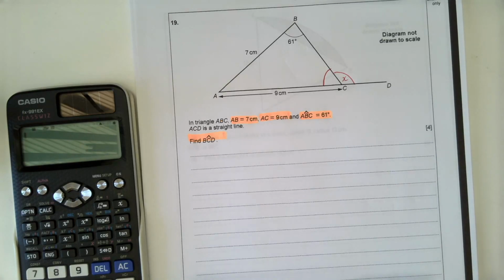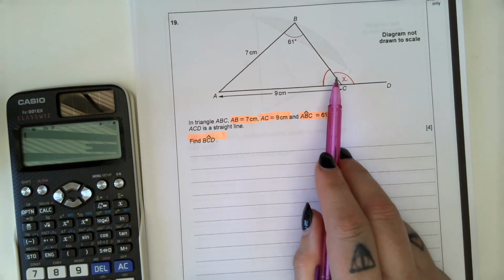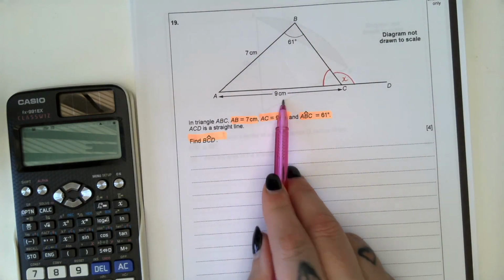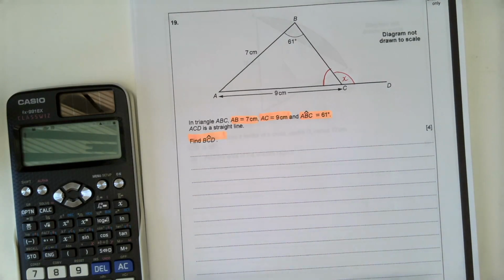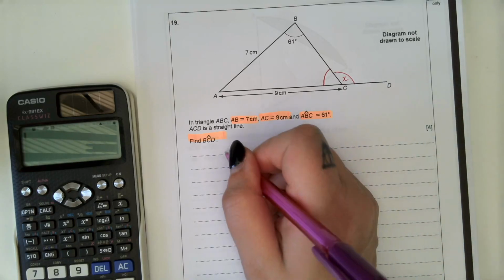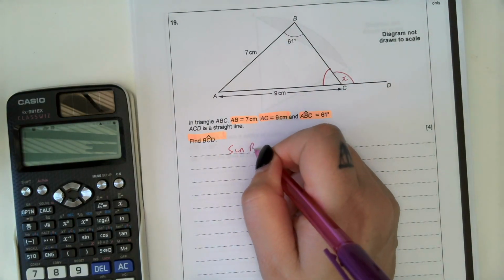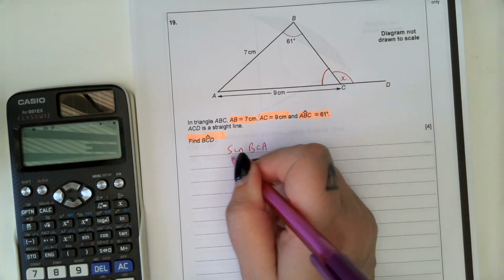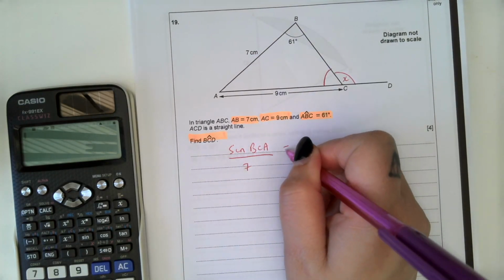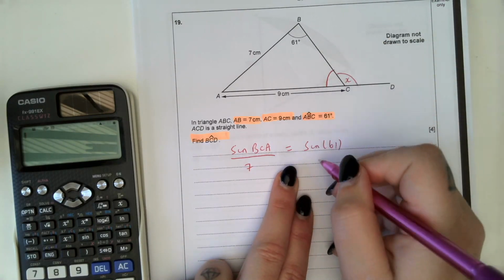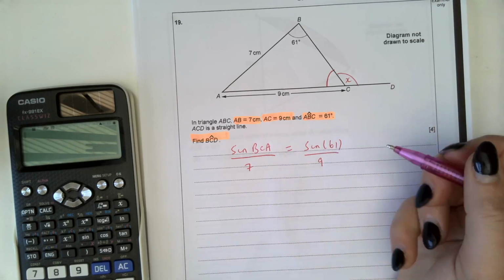So what we're going to do here is use the sine rule to find this angle, because we have an angle and opposite side, an angle and opposite side in a non-right angle triangle. So when we're using the sine rule to find an angle, we flip it upside down. So sine of the angle BCA over 7 is equal to sine 61 over the opposite side, 9.